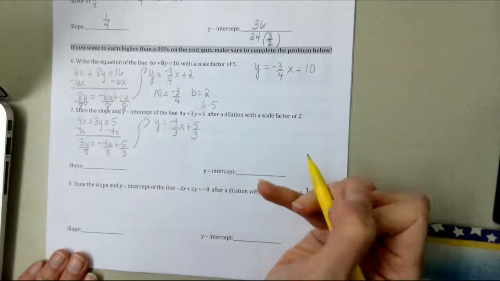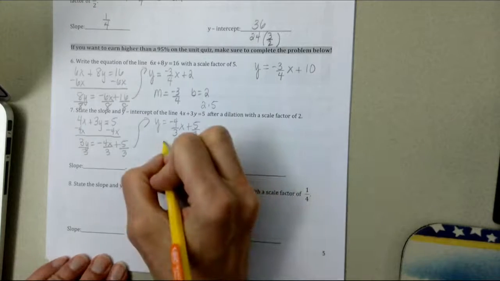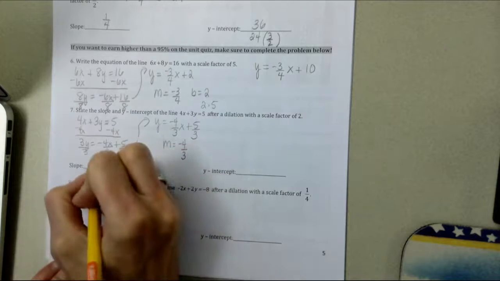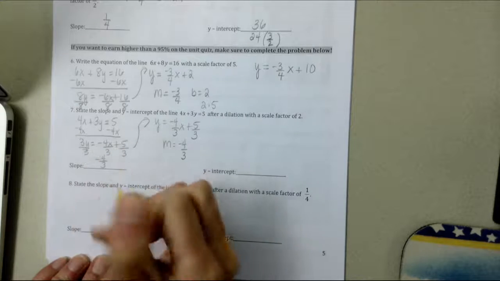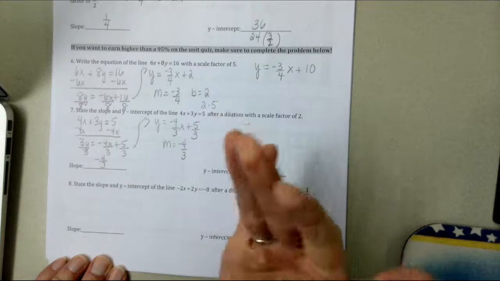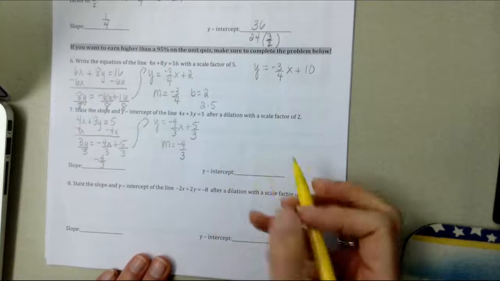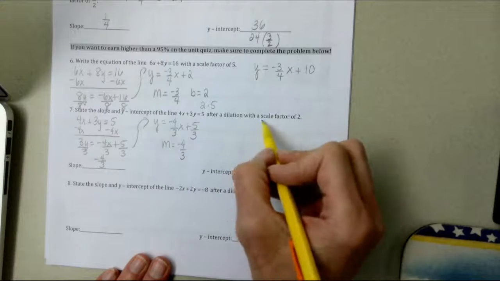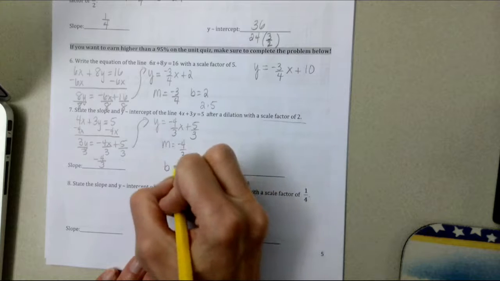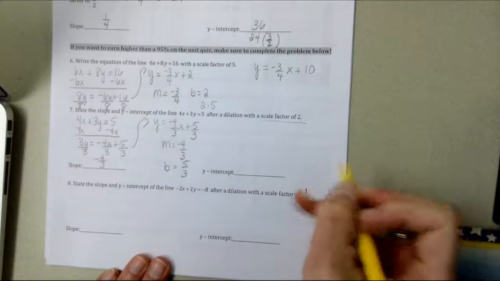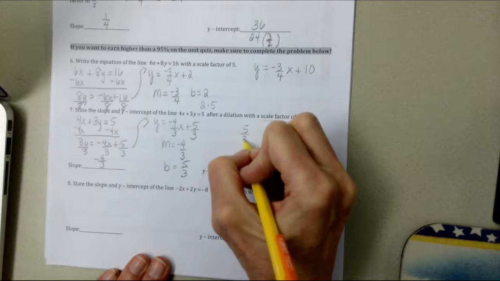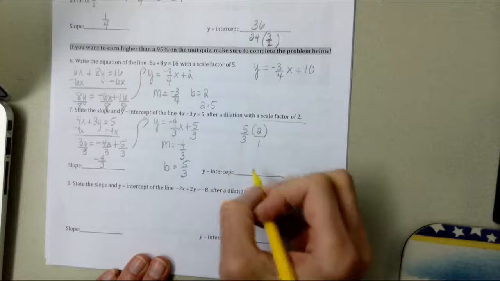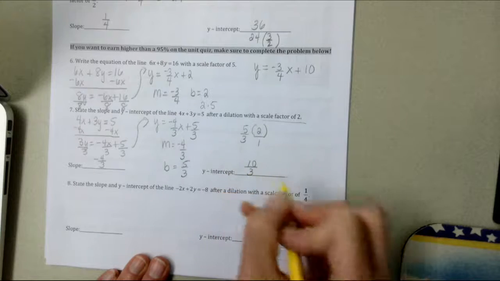Slope does not change when we're working with the dilation. The slope of our line is negative 4/3. It's going to remain negative 4/3 once we dilate. Once we make the figure bigger or make it smaller, our y-intercept is going to change. It says that we have a scale factor of 2. Our y-intercept in this particular problem is 5/3, and we're going to take that 5/3 and multiply it by the scale factor of 2. And when you multiply, we're going to end up with 10/3 for our y-intercept.